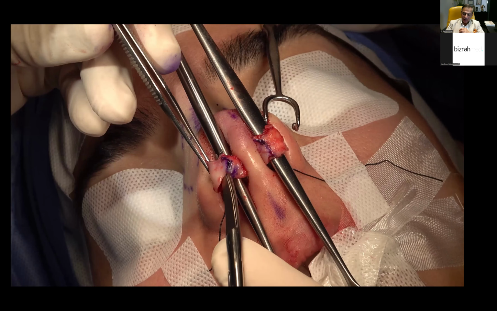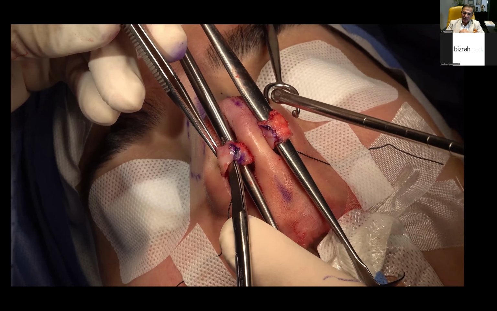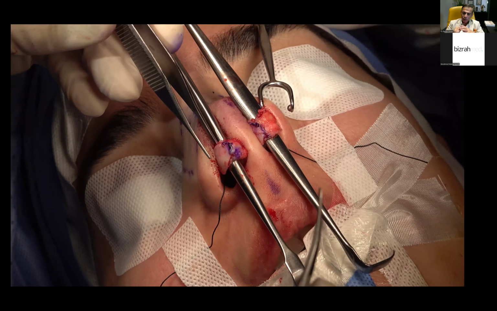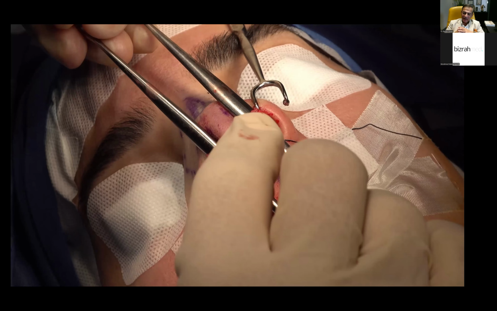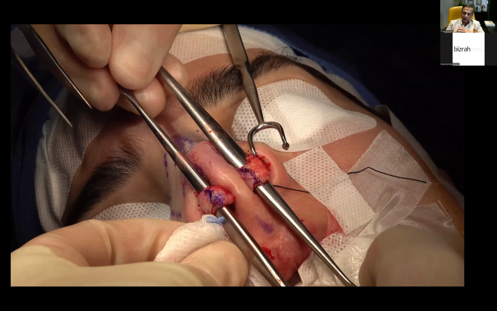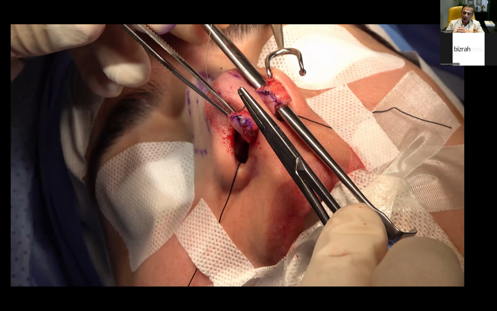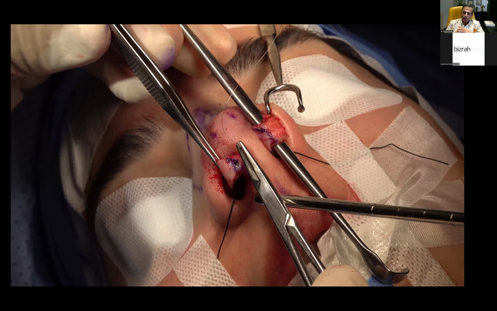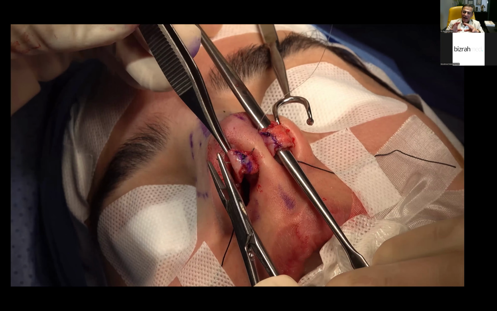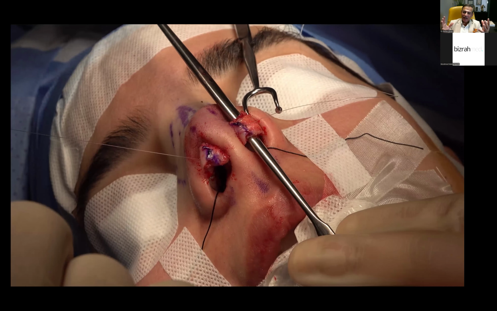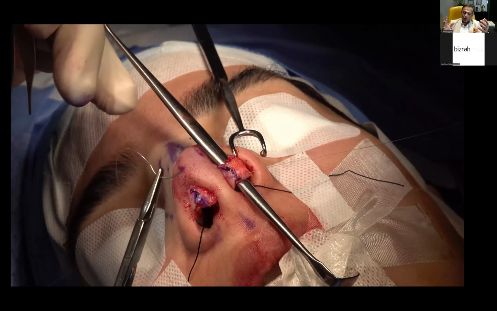You see now? Try to be careful not to tease the cartilage, because sometimes if you use more force, you can tease the cartilage. Be careful. And now we do our suture fixation. Try to stay posterior. I'm staying posterior with the suture in order to obtain a natural looking tip. Staying posteriorly, as you see.